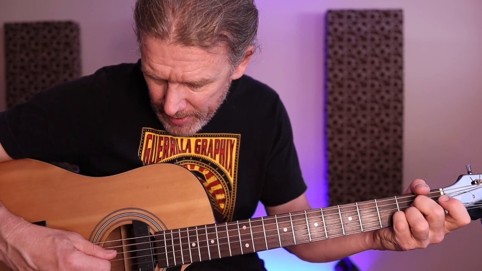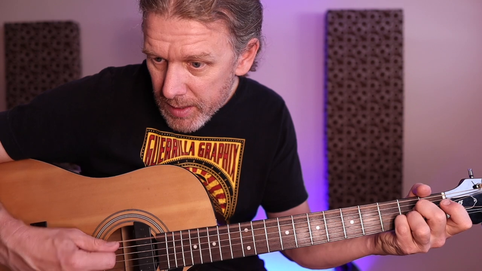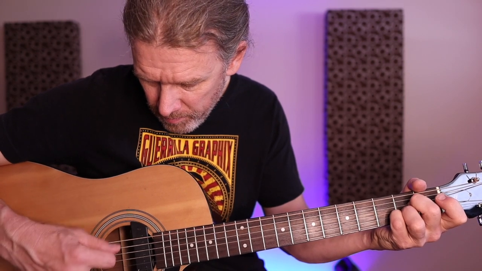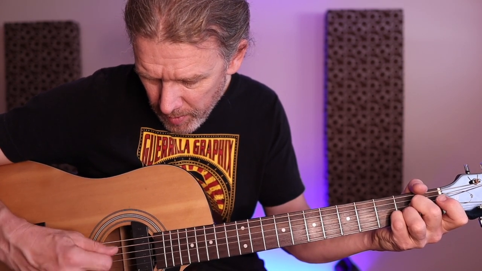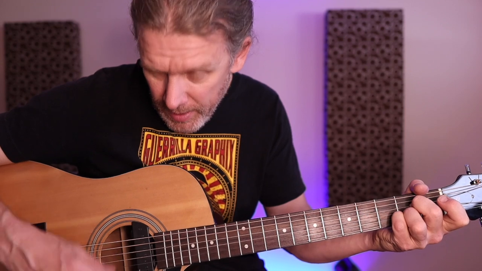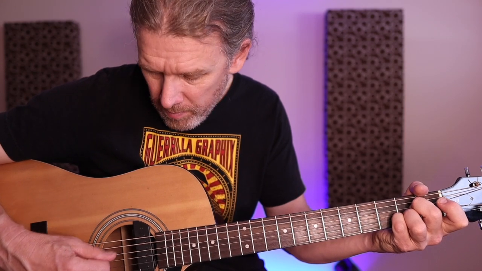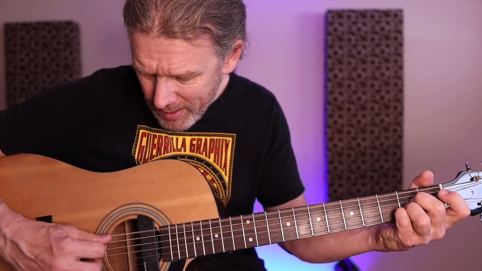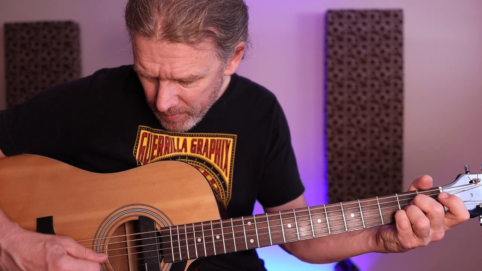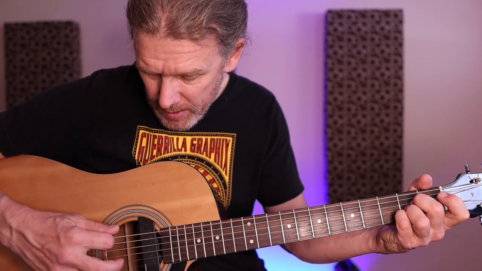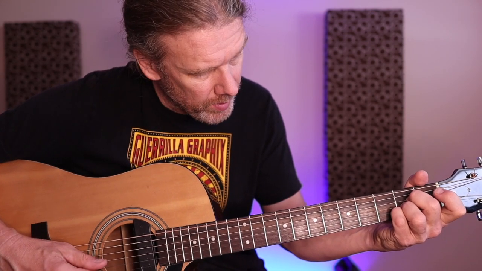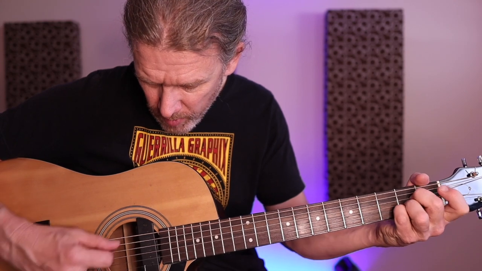Check this out, A, E on the 6th string. Here's both, up to the 4th, down to the 5th. See, these are both E notes. Listen, E, E. You've got octaves when you're holding this A chord.